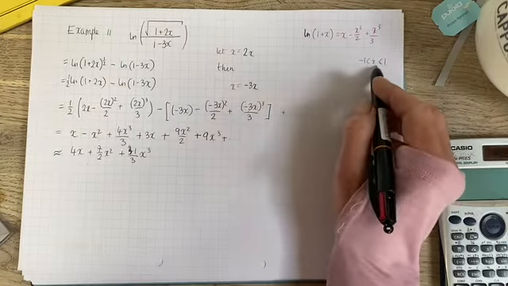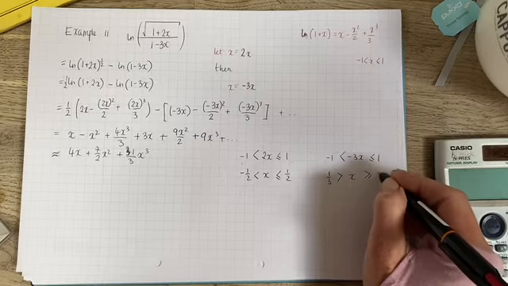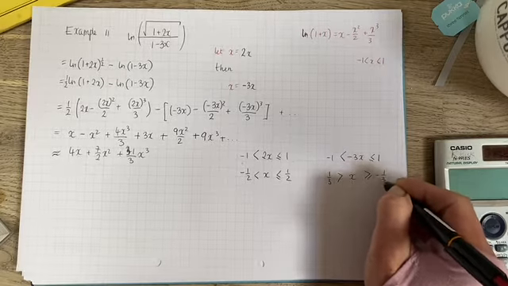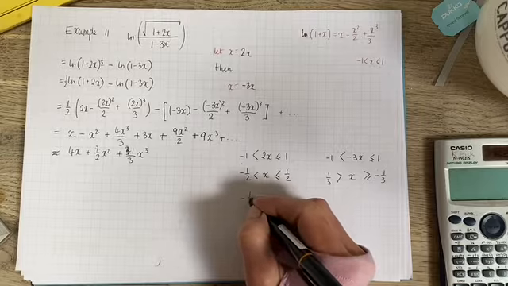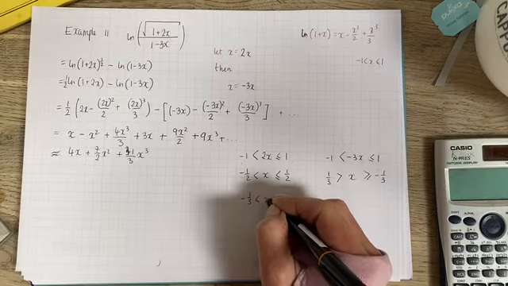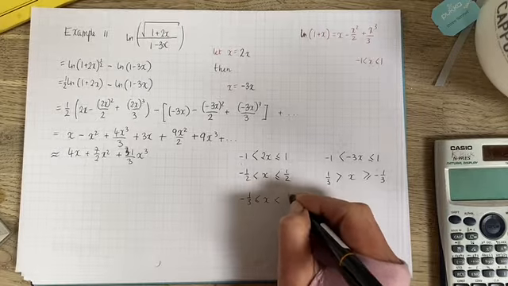So we've got x between minus a half, not including minus a half, up to a half. And over here, if I divide by minus 3, the signs will flip, and then it's greater than minus a third. So we've got x between minus a third and a third.